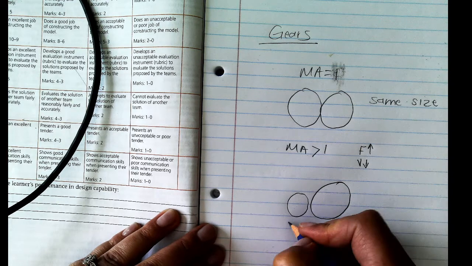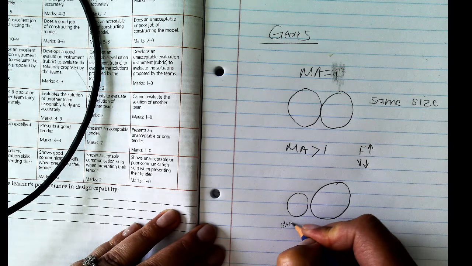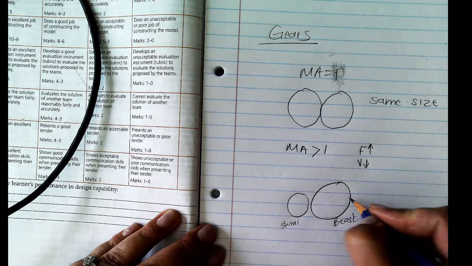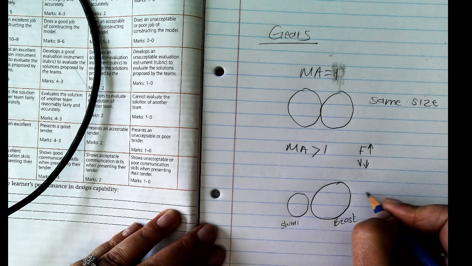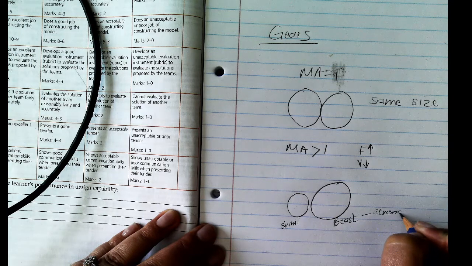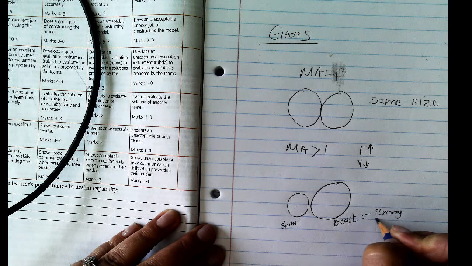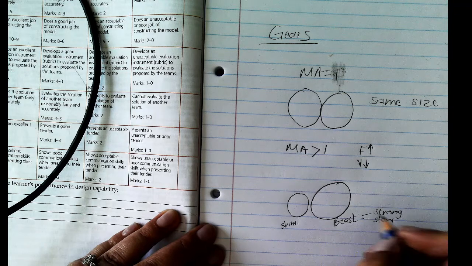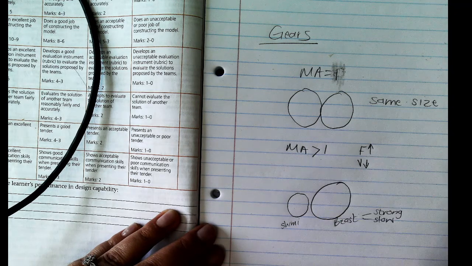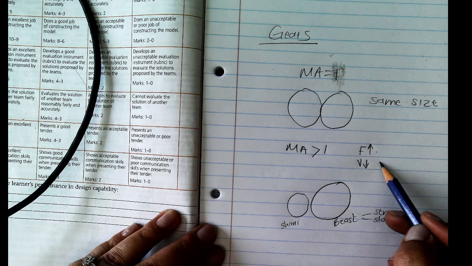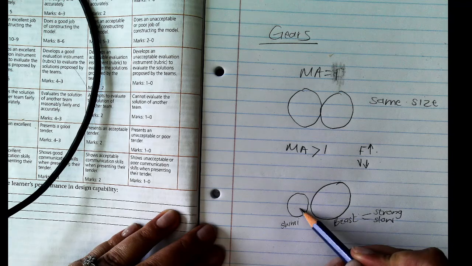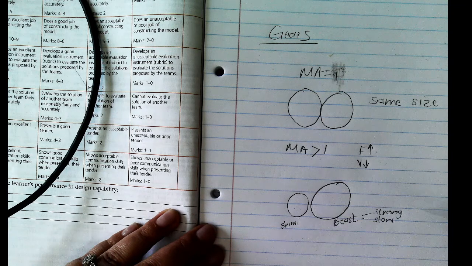So basically shimmy and beast. Beast is big, so strong but slow. So in this scenario, to get mechanical advantage bigger than 1, force goes up, velocity goes down. So you will manipulate the system: small driver, big driven.